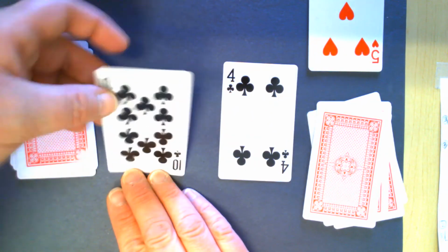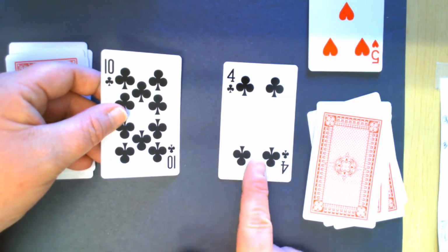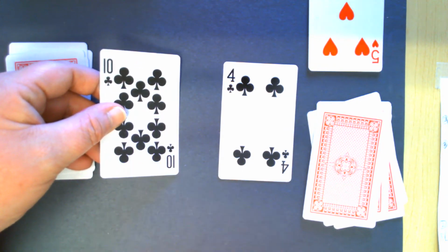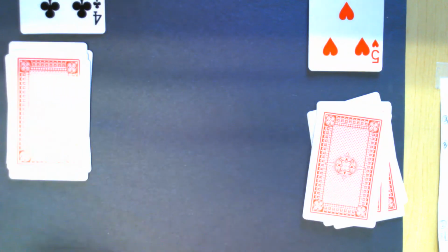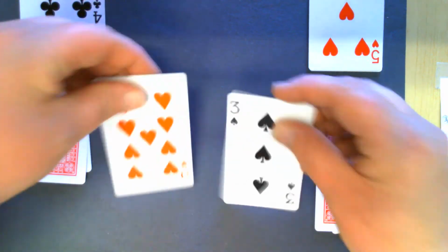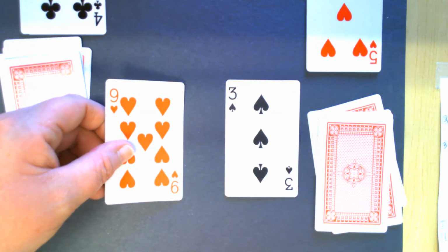You'd compare the cards, decide which card is greater. We've got a 10 and a 4. The 10 is greater. So this time, this player would win that hand. And you'd keep going until you run out of your cards. And whoever has the most cards in their pile at the end wins the game.